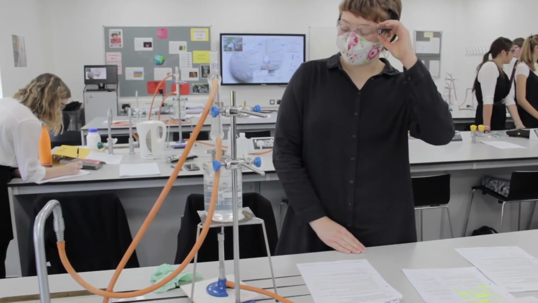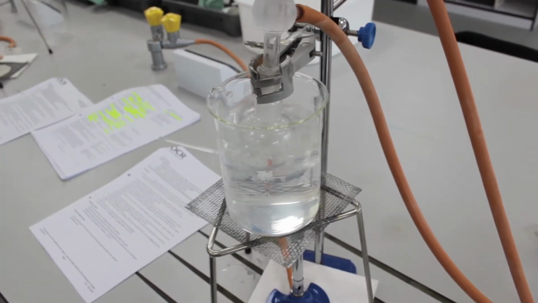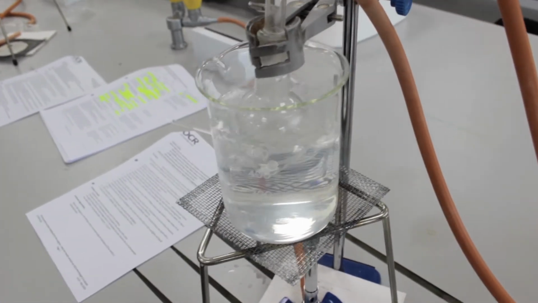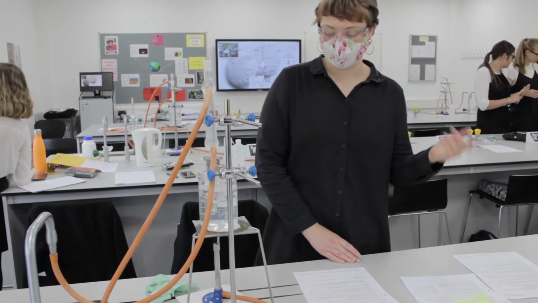We're doing the first step of making aspirin, which is refluxing oil of wintergreen with sodium hydroxide, and then that's going to create a sort of impure version of aspirin that has loads of other stuff in it that we then need to get rid of during the next steps.